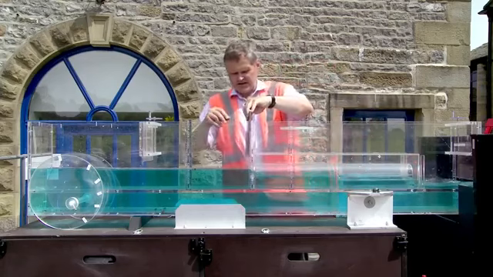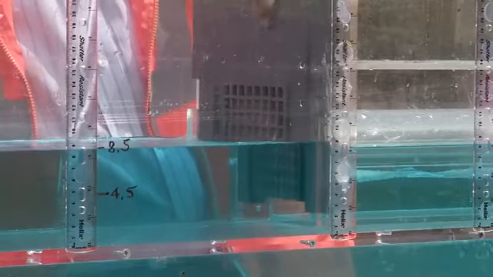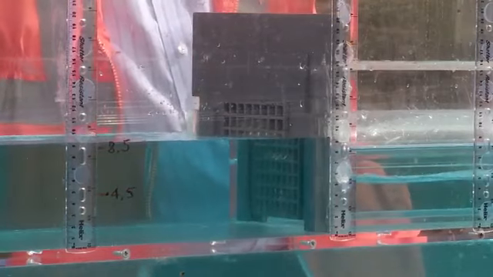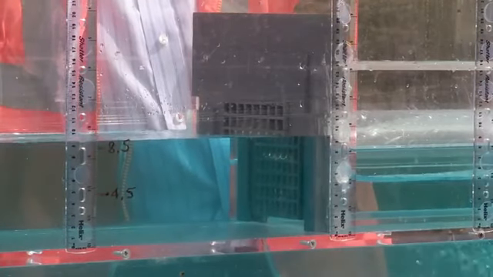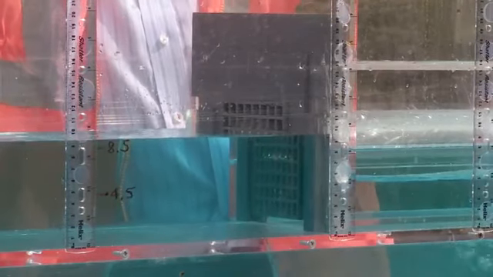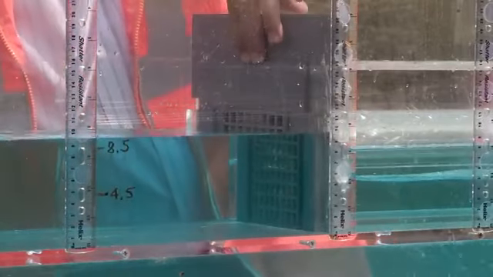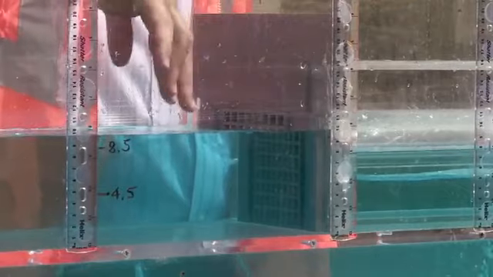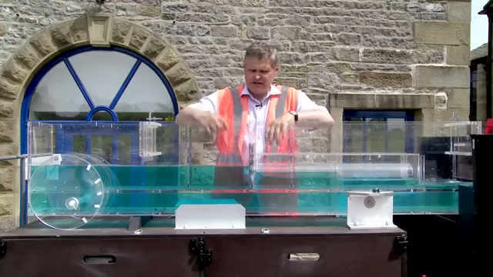So I'm going to put this on. Just notice the effect it has on water level. And you can see the water levels increasing. Because I'm further reducing the cross-sectional area, these bars are reducing the flow area, so I need a higher headwater level to get the flow through.